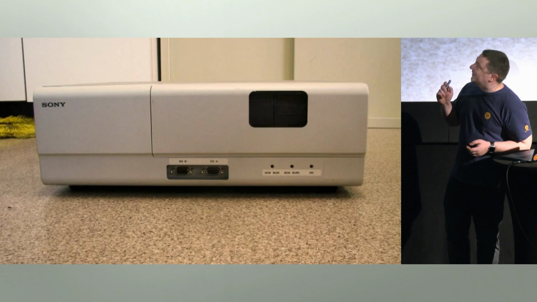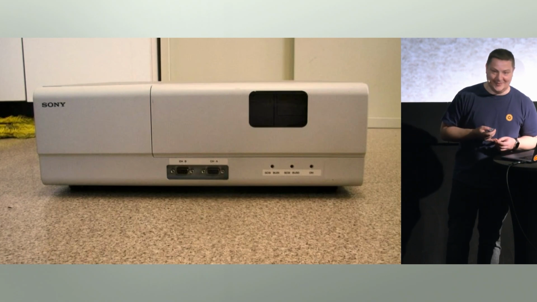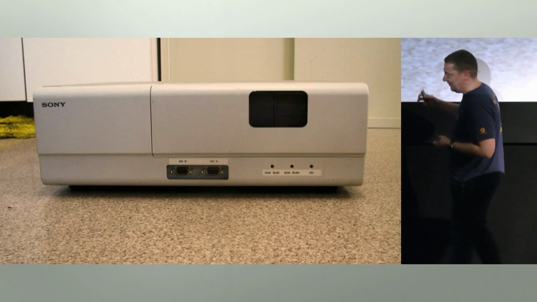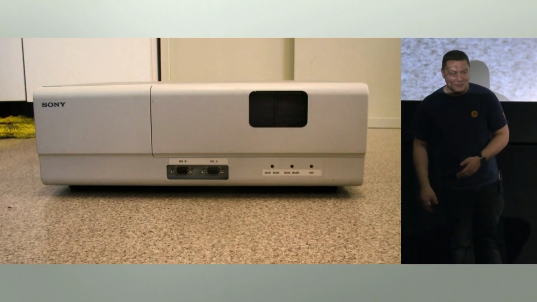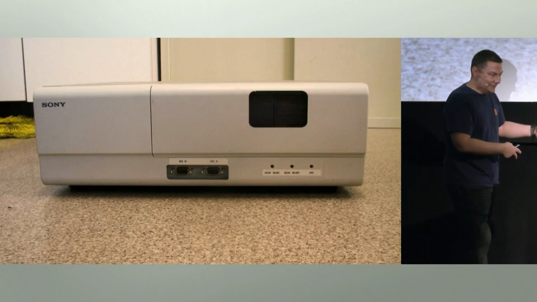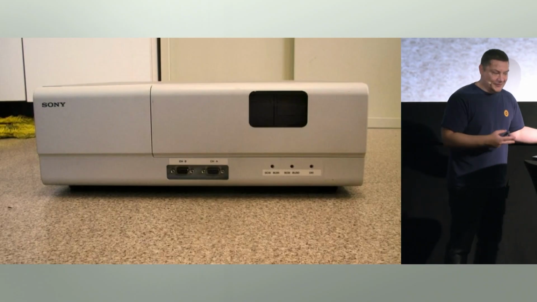This machine is original Sony PlayStation dev kit. This is the machine that used to write games for PlayStation before they released a PlayStation, because after that you could use a modified console or a special console.